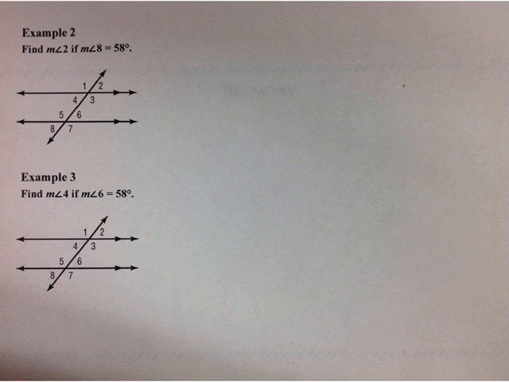Let's look at example 2. So example 2 asks us to find the measure of angle 2 if the measure of angle 8 is 58 degrees. So first, let's look at angle 2, which is right here, and the measure of angle 8, which is right here. Alright, so angle 2 and angle 8 are alternate exterior angles.